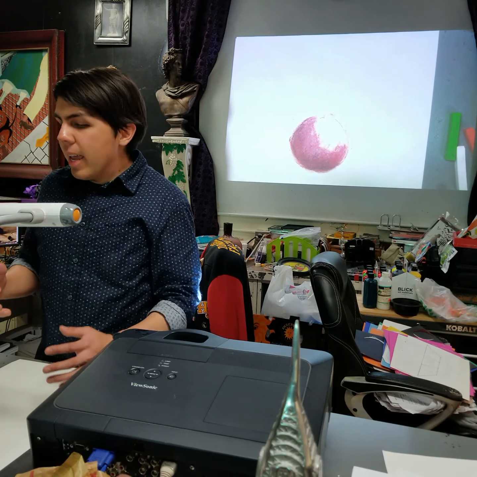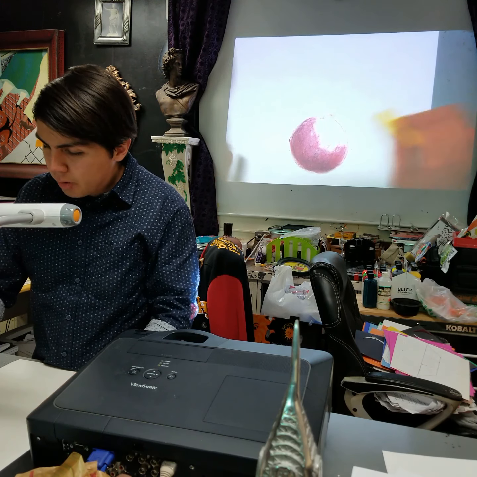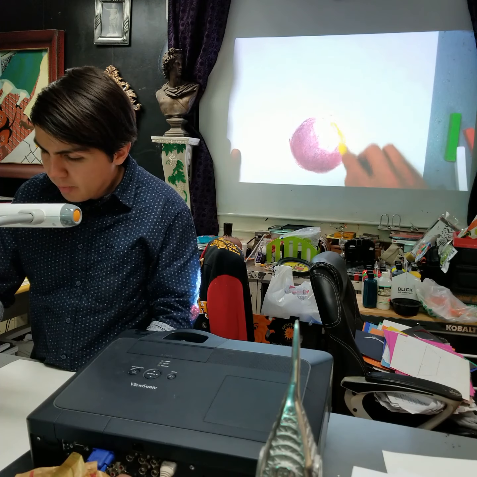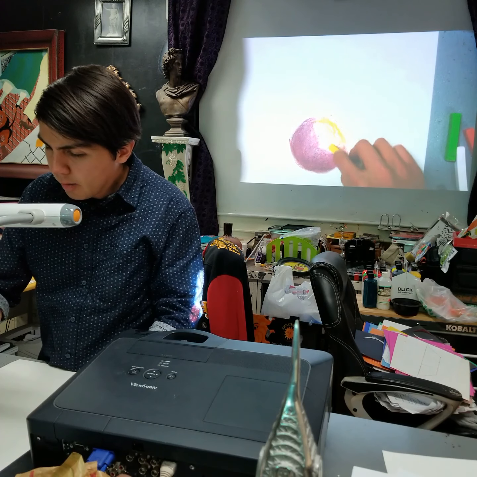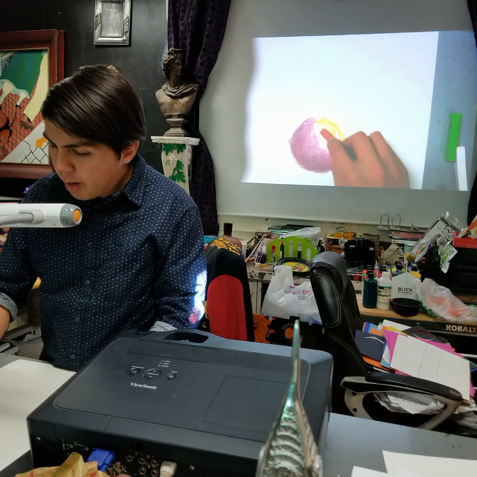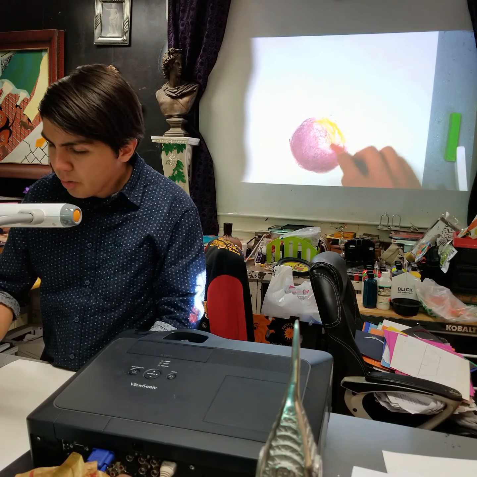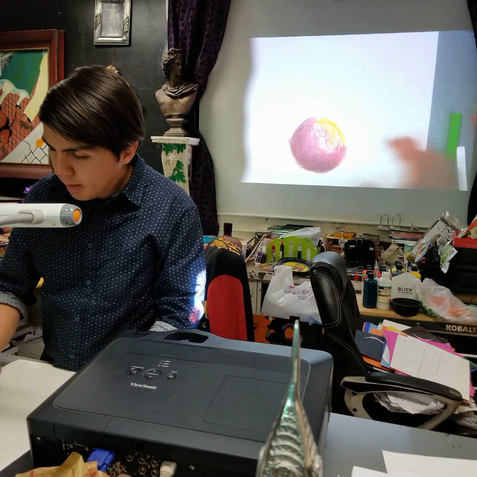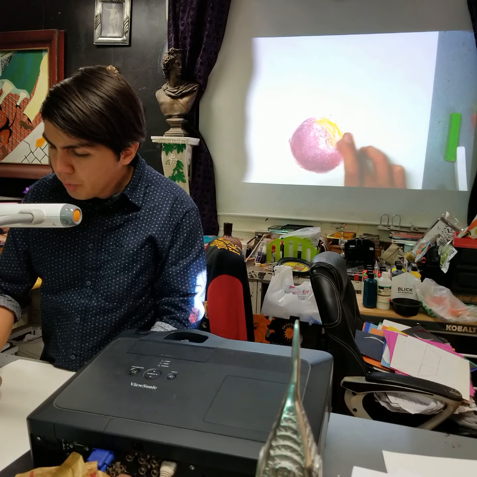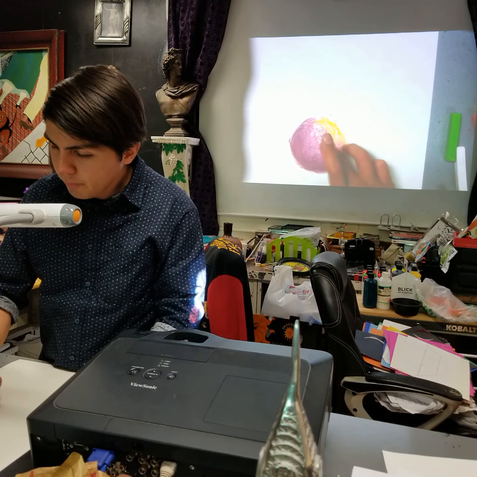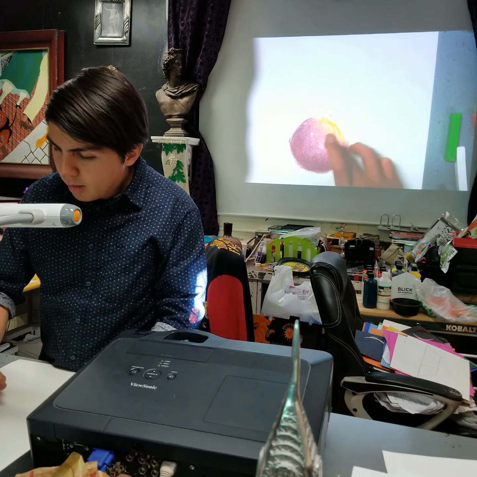Let me add a yellow or orange. I'm going to add yellow for this one. A lighter color that's similar to red. And a bit of red. Circular motions, guys, circular motion. Then you blend it with a clean finger.